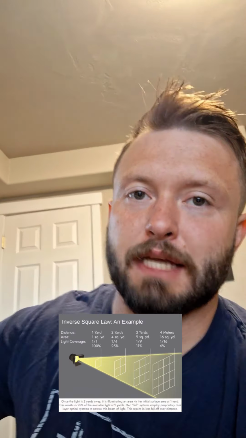So one thing I forgot to mention here is that as you move the light twice as far away, it's going to be a quarter as bright. As you move it 3 times away, it's going to be 1/9 as bright. This is because as the light's traveling further, it's spreading out and the intensity keeps dropping and dropping and dropping.